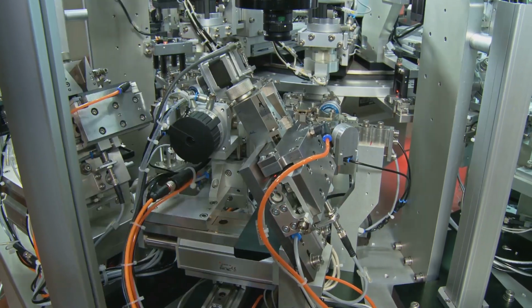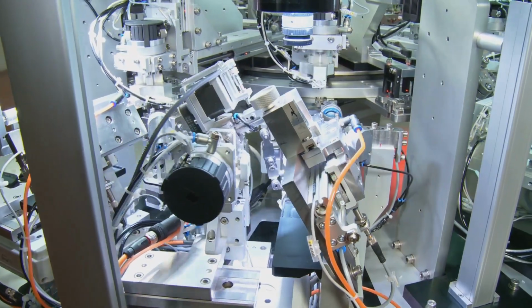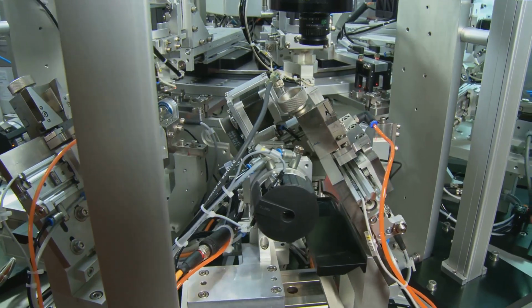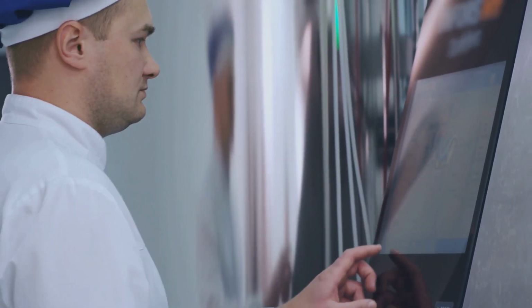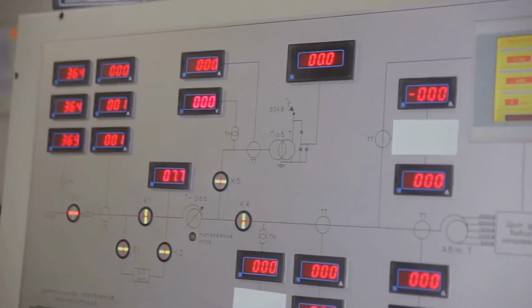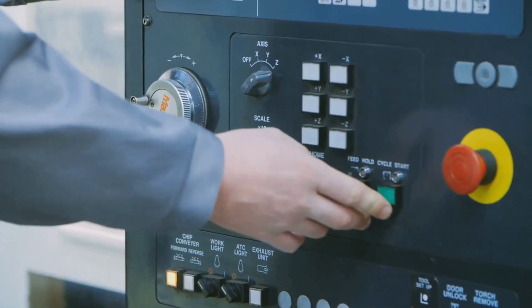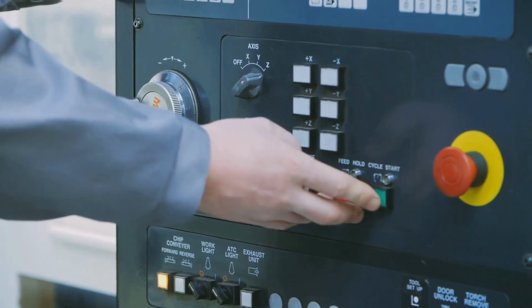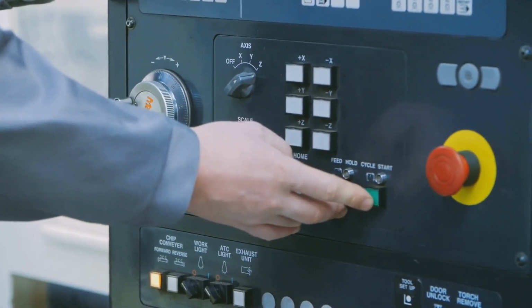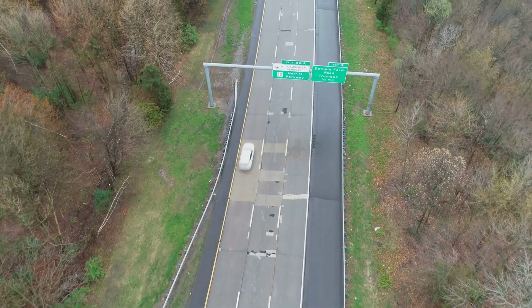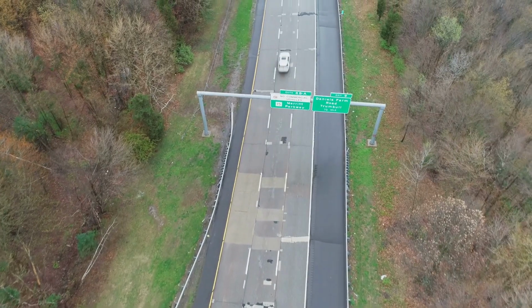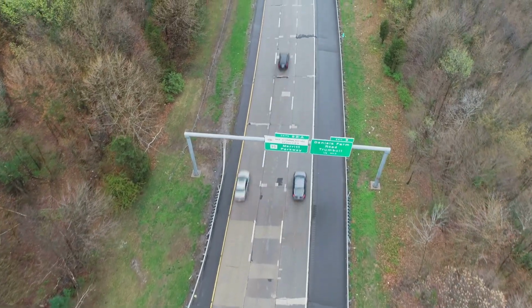PID controllers are the unsung heroes in countless applications, from simple thermostats to complex industrial systems. They work by continuously monitoring a process variable, PV, and comparing it to a desired set point, SP. Based on this comparison, the controller adjusts its output to minimize the error and keep the PV as close to the SP as possible. Imagine a self-driving car navigating a highway, constantly adjusting the steering angle based on the car's position relative to the lane markings.